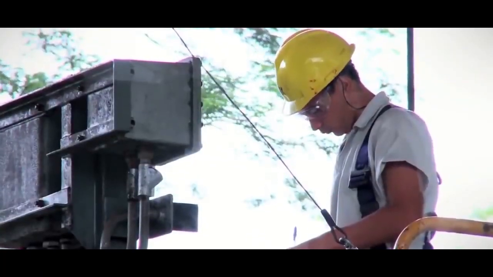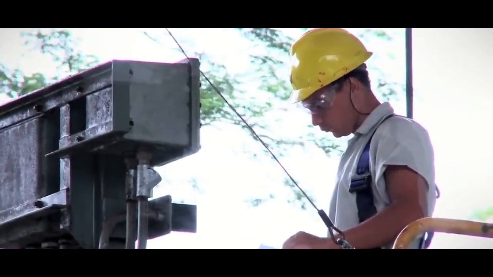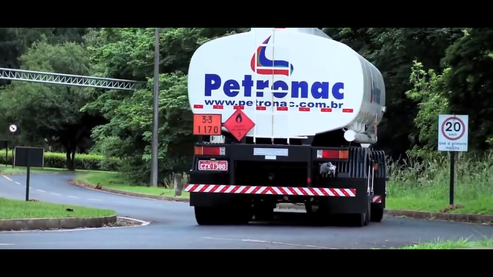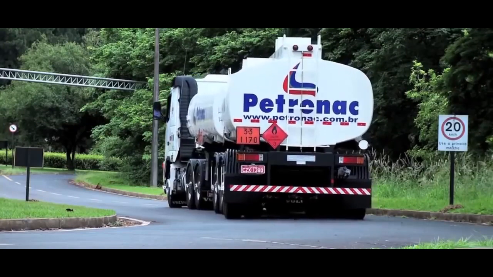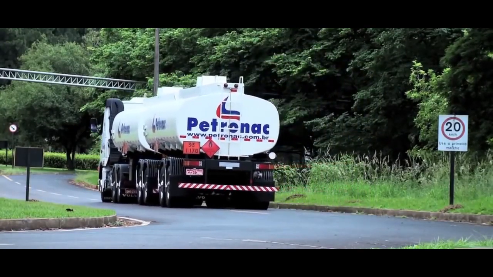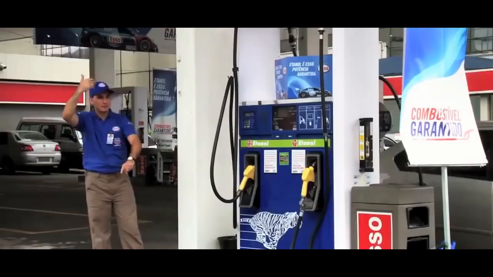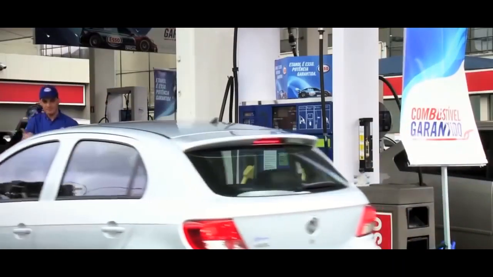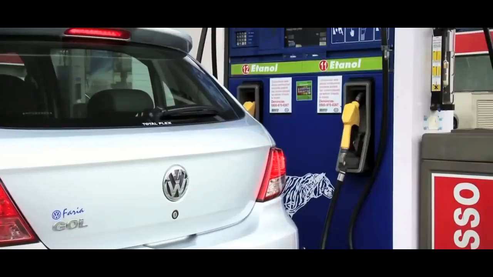Today, all vehicles on the road in Brazil use ethanol in some way. Those equipped with flex fuel engines use pure hydrated ethanol, while gasoline-powered vehicles use anhydrous ethanol, which is blended with all gasoline sold in the country. Flex fuel cars, introduced in 2003, account for over 90% of new light vehicle sales.